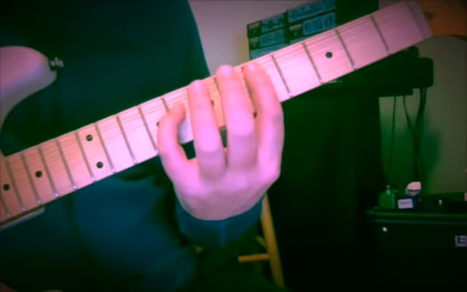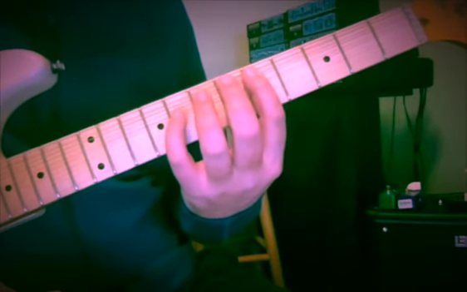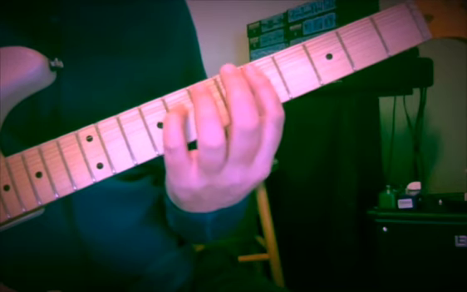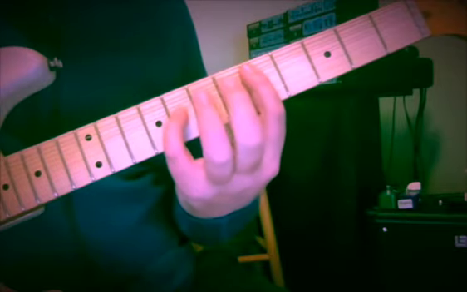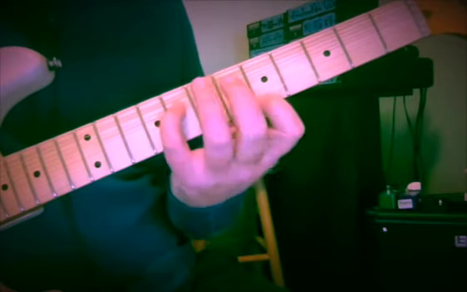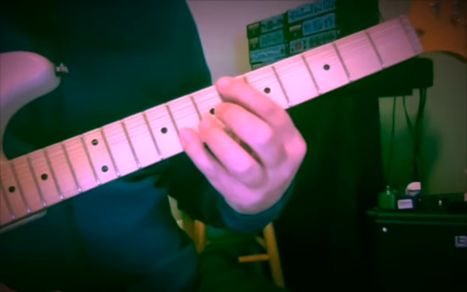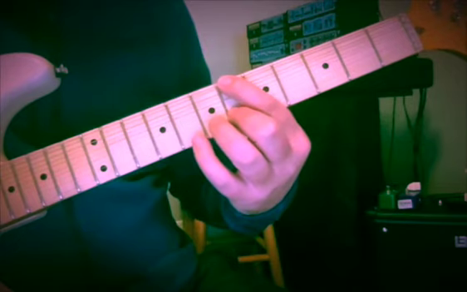A D and a B flat at the interval of a 6th, and that kind of major 7 sound up there. So 5, 8, 5, and then B flat and G, 6 and 8, coming down to F at the 6th fret.